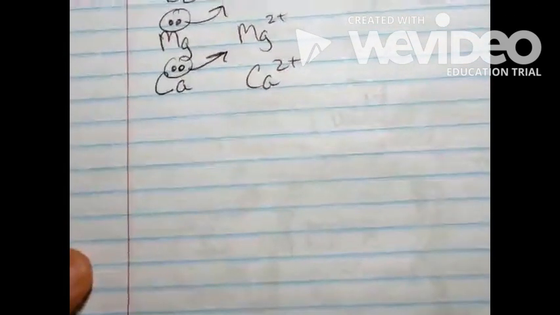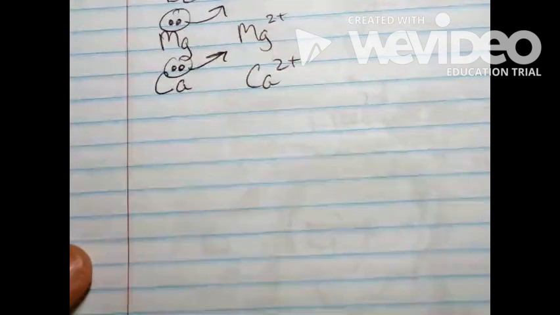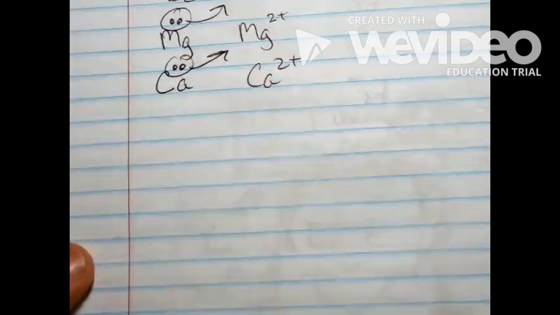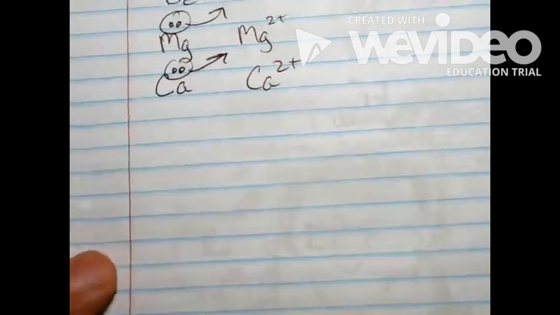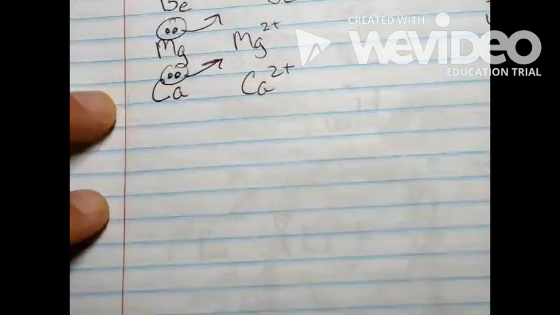Okay, number 3, very similar. We want to draw the Lewis structures for halogens and then draw a diagram that illustrates how these elements become ions. So your halogens, what group are the halogens? 7.